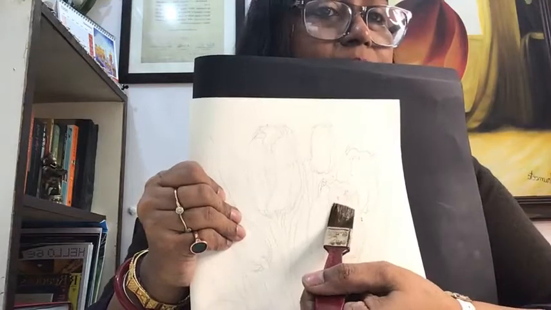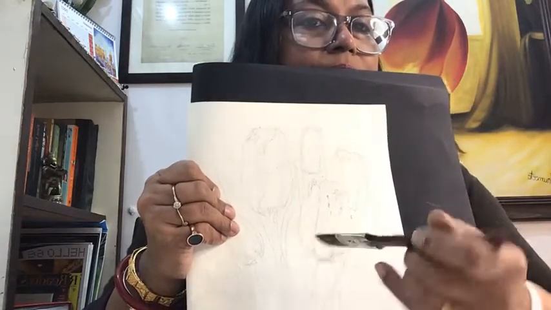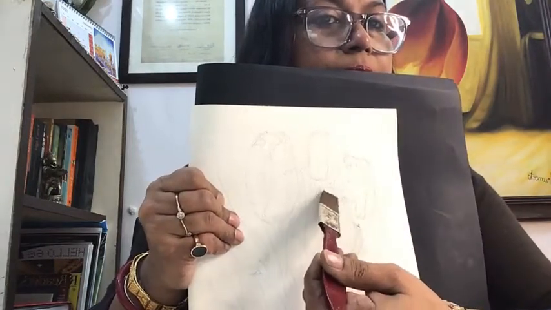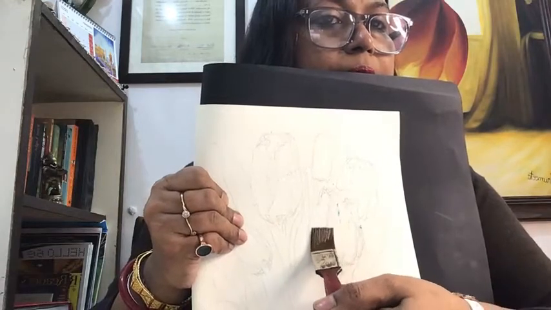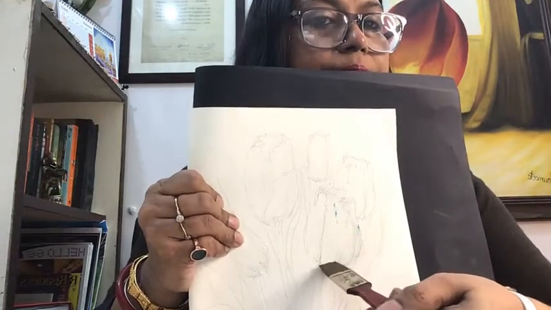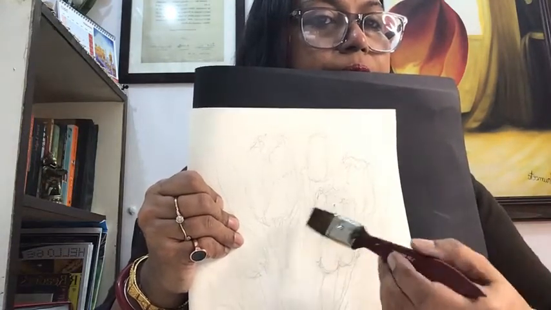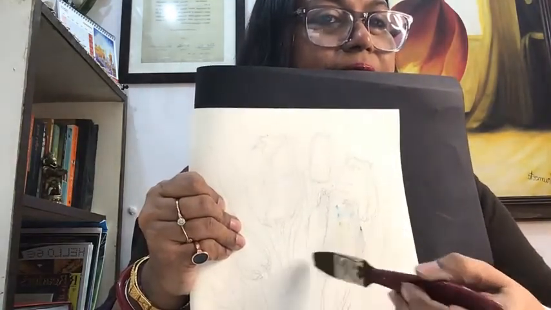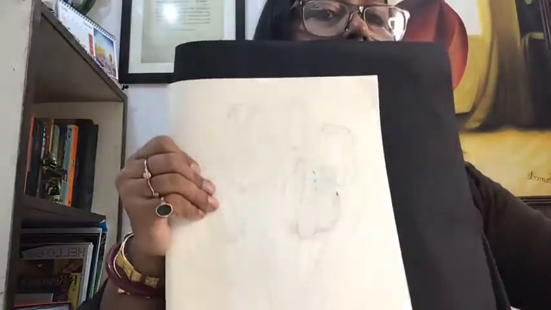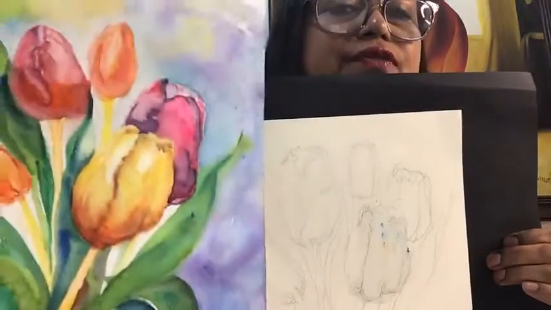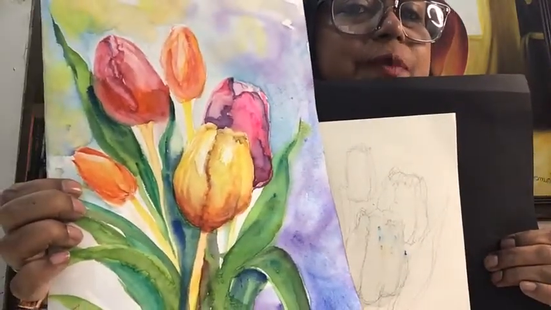Now you see I am wetting the paper. You can see the reference photograph in the reference picture.